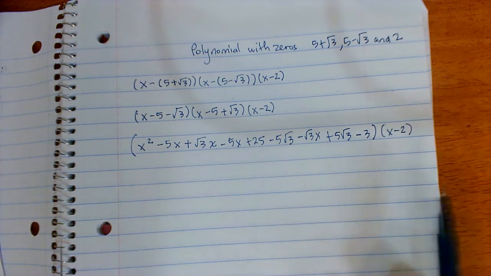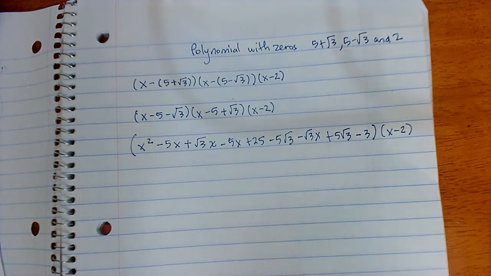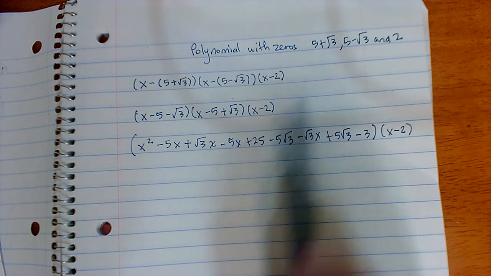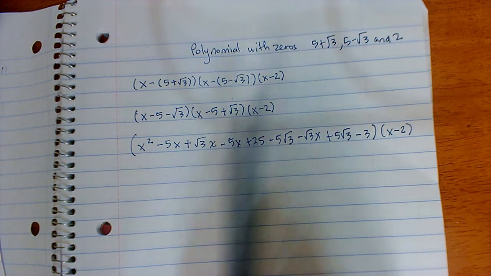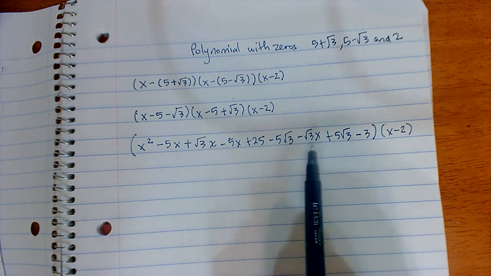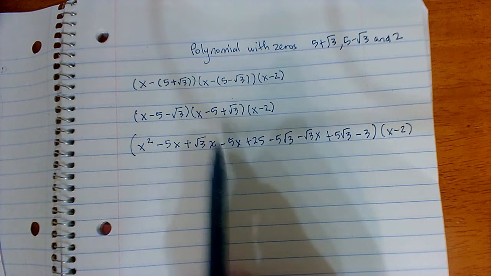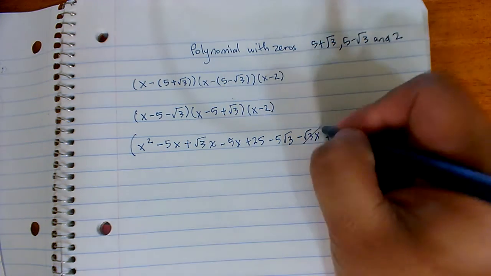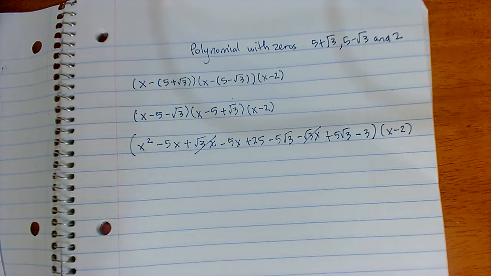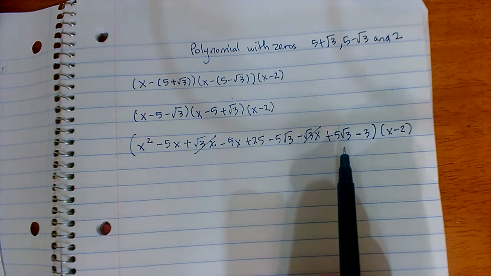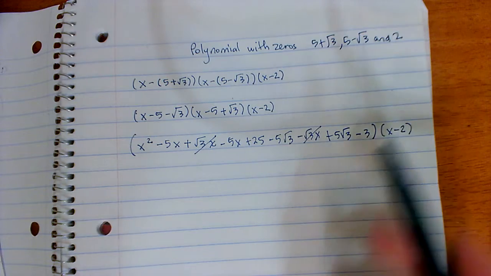Before we start to do all that distribution, though, we should simplify what's in here. What we should see happening with these is that anywhere that there's a radical, for this particular pairing where they're conjugates of each other, we should see that there's an opposite in here somewhere to cancel with it. So positive root 3x, there's a negative root 3x in that expression as well. So these two will cancel because they're exact opposites of each other. We have a negative 5 root 3, but there's also a positive 5 root 3, so those two things will cancel each other.